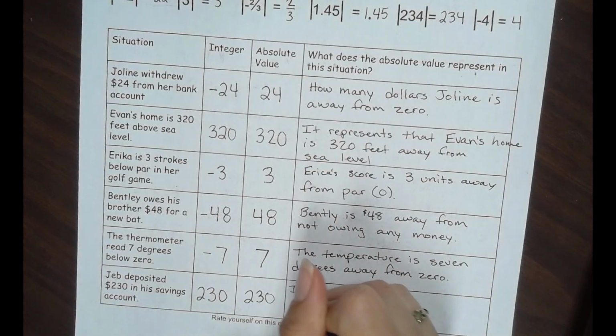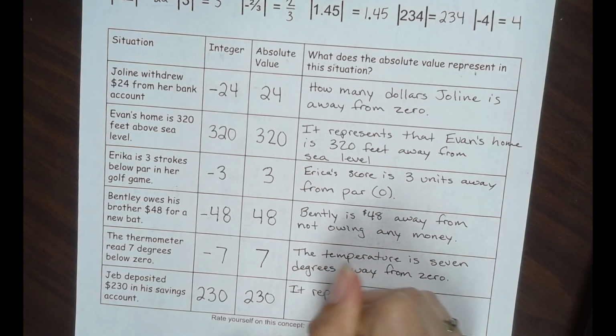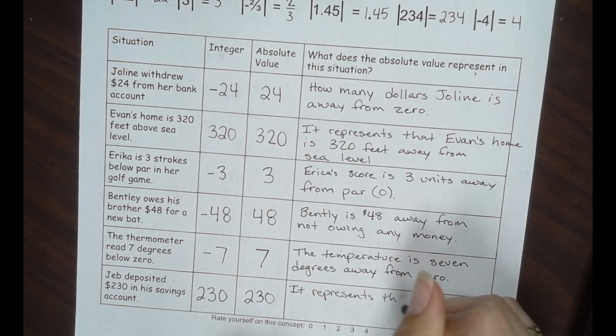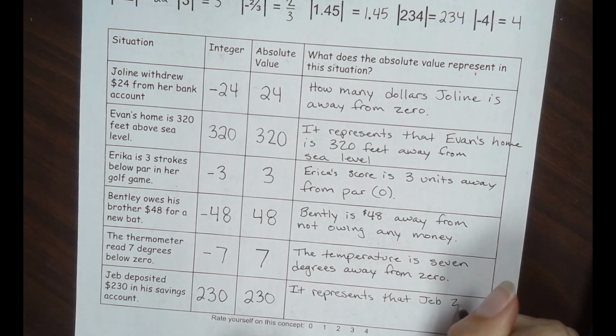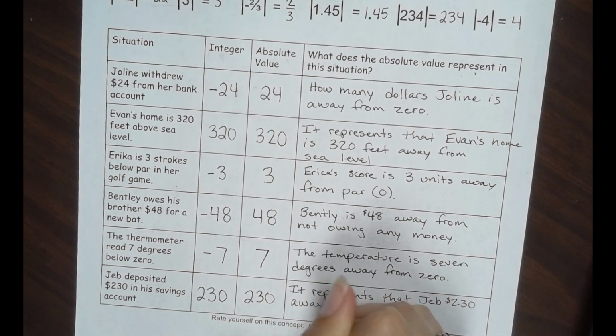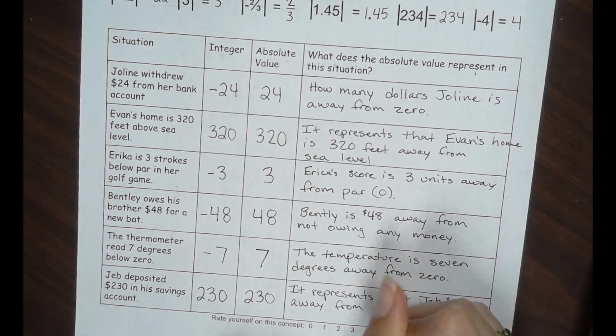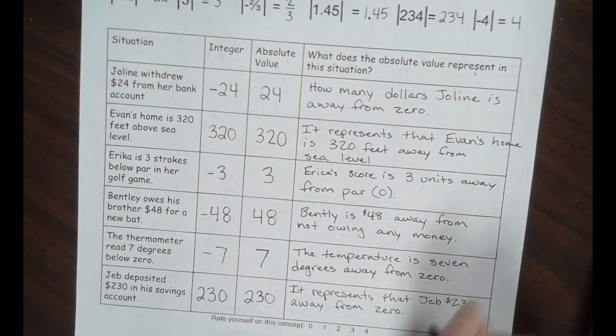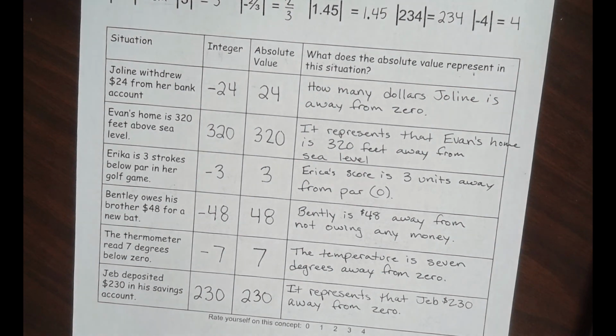It represents that Jeb is $230 away from zero. Luckily, it's in the positive direction and not the negative direction.